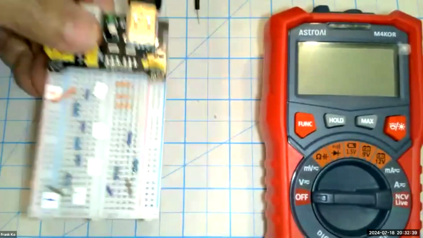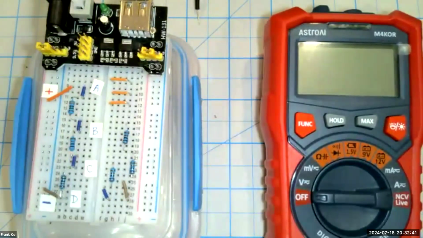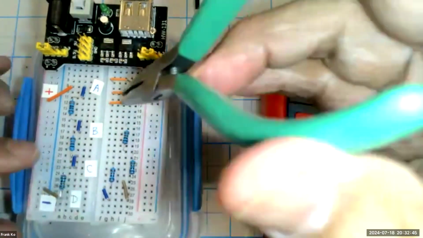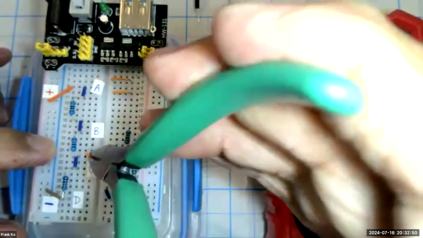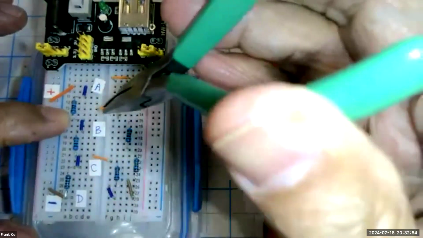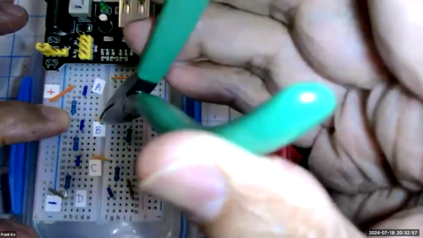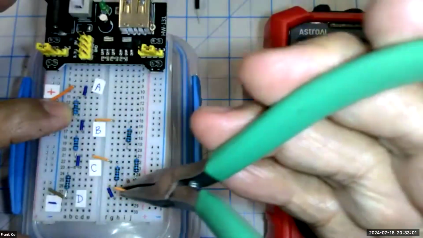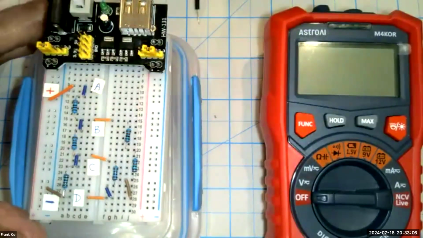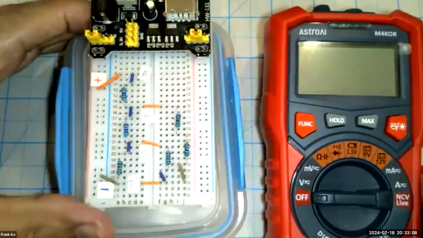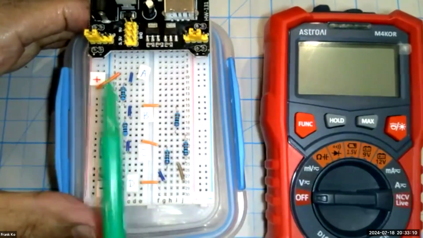So let me go ahead and put back in the jumper wires to attach circuits properly. So at point C, we put this jumper back in. At point B, we put this jumper back in. And at point D, we put this jumper back in. Right there. All right. So what I still have is a voltage divider.